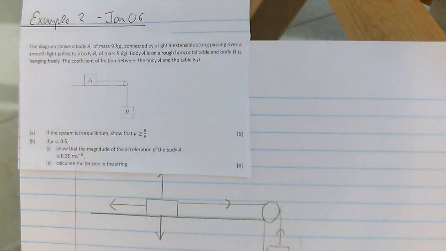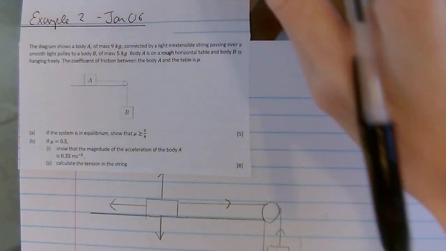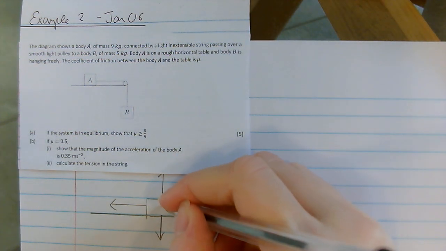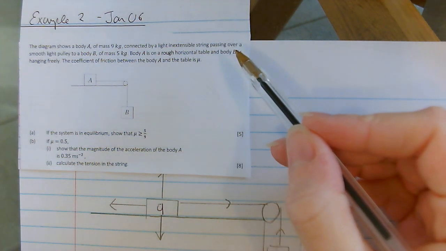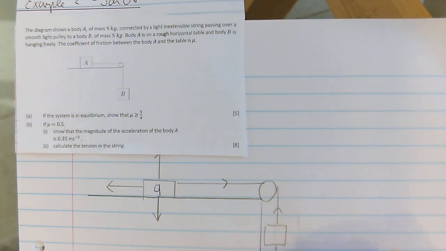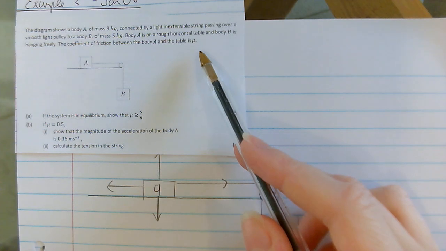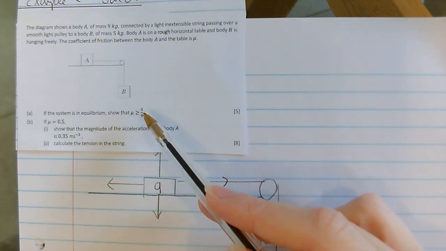Okay, Pulleys example 2, and this is from January 06, so an exam question. You've got a diagram that shows body A of mass 9 kilograms, so add that to my diagram as well, connected by a light inextensible string, passing over a smooth light pulley to body B of mass 5. Body A is on a rough horizontal table, body B is hanging freely, the coefficient of friction is just mu. If the system is in equilibrium, show that mu is greater than or equal to 5 over 9.